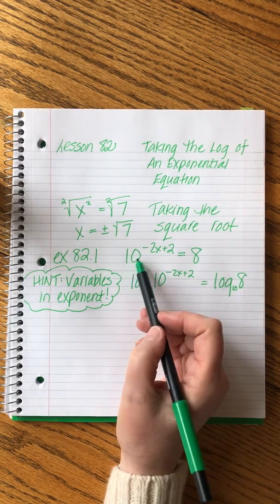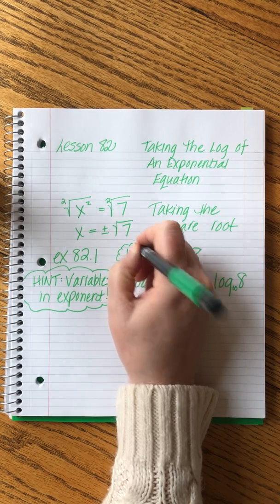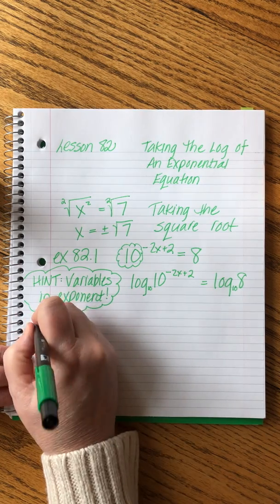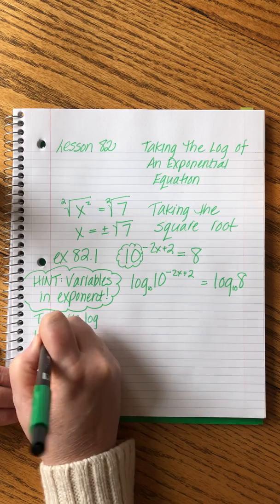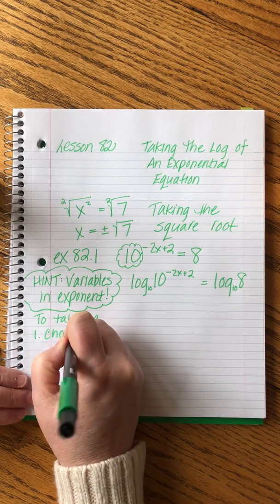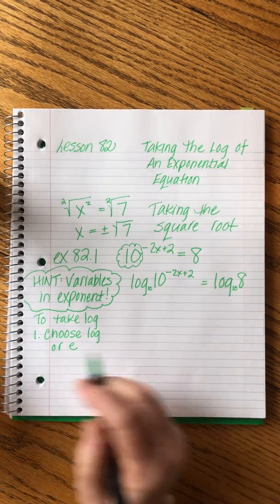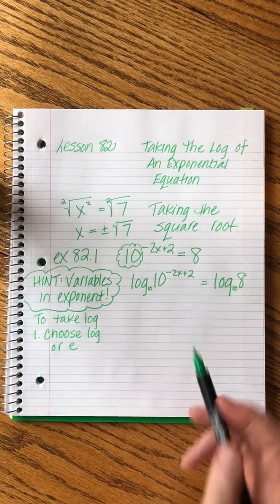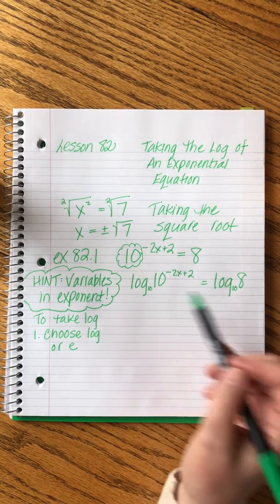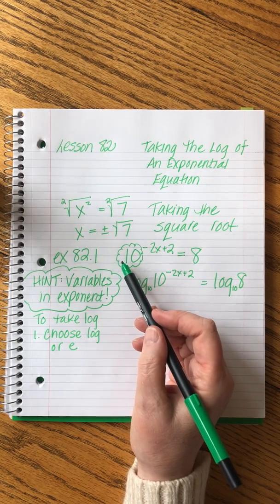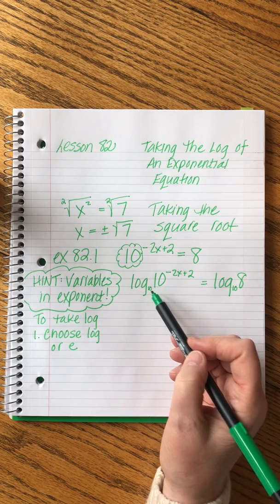That just seemed, when I saw this, that gave me the hint. So when taking the log of something, we have to choose log or ln. We can use the natural log, and we'll do that in a minute. But in this one, as soon as we see that 10, we think, oh, let's take the common log rather than the natural log of both sides. The 10 clicked with us. Well, let's use the base 10.